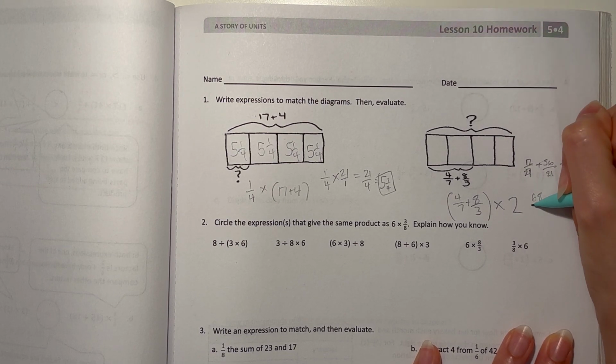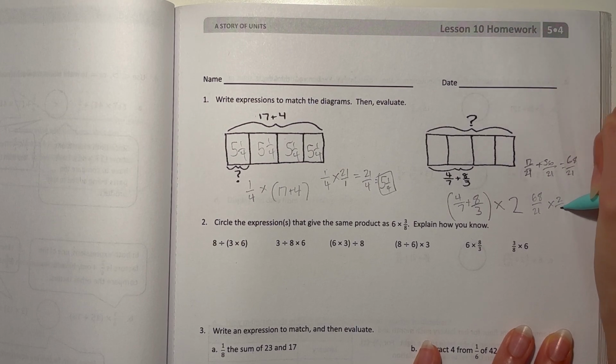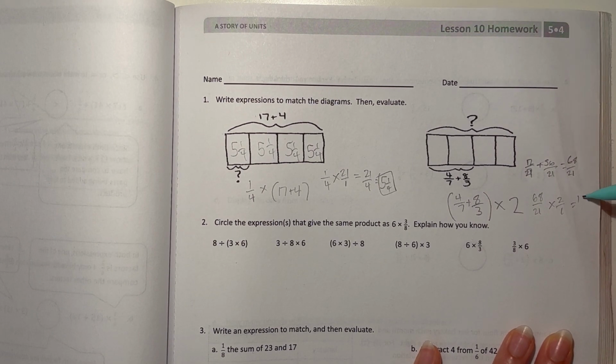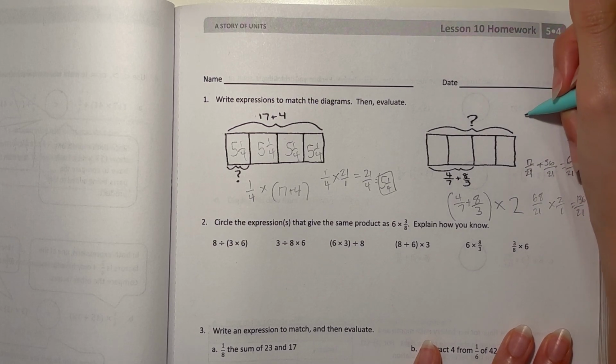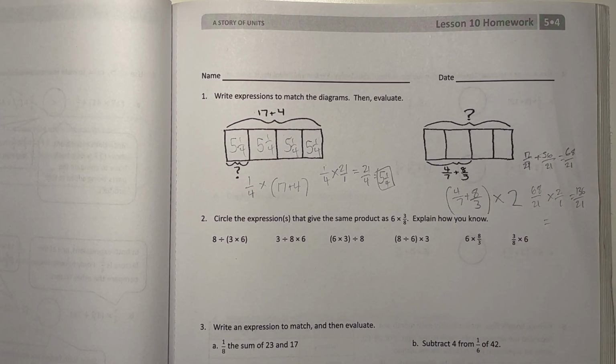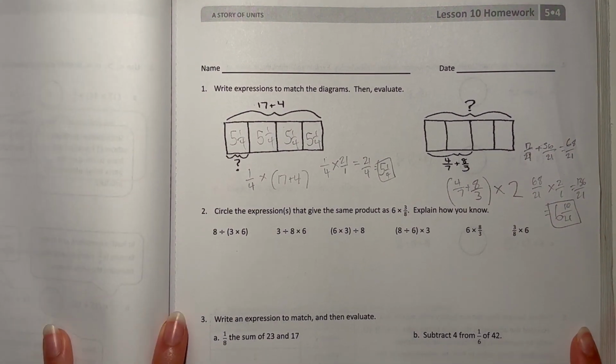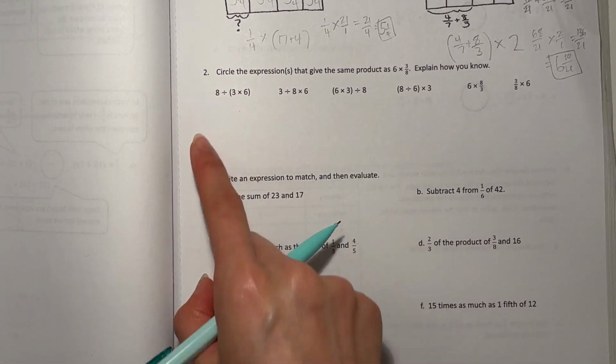Now 68 over 21 times 2 is 136 over 21, or 136. Let's see. How many times does it go? 6 times, I think, yeah. 6 and 10 over 21. So that's our total. Alright, next one, number 2.